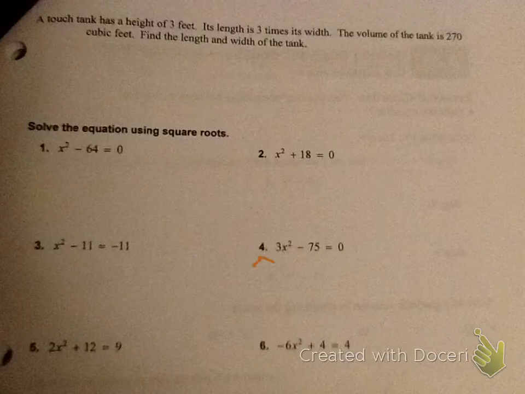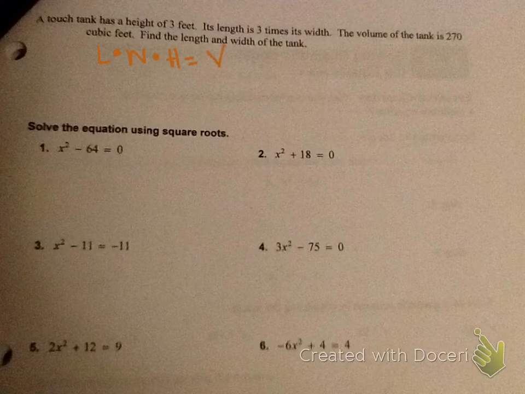When you turn the page, you can see we're going to start with a word problem. A touch tank has a height of 3 feet. Its length is 3 times its width. The volume of the tank is 270 cubic feet. Find the length and width of the tank. So on this one, length times width times height equals volume.